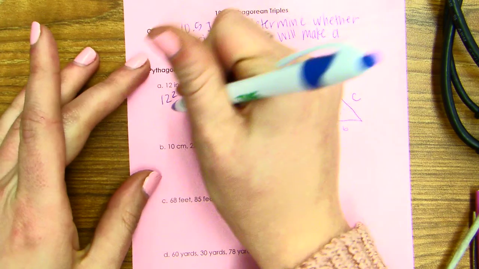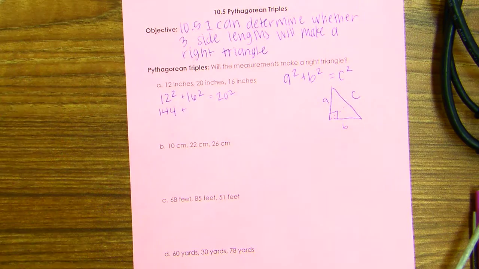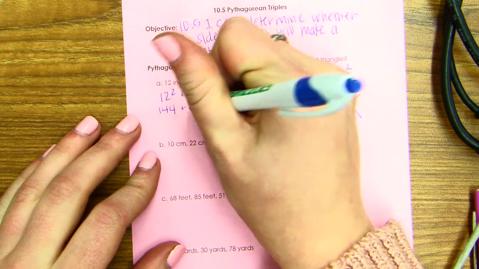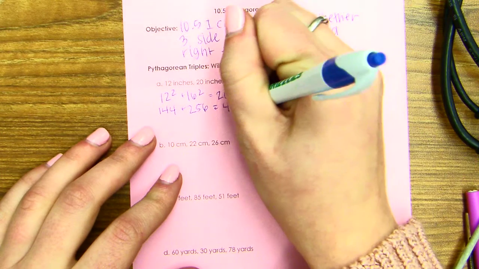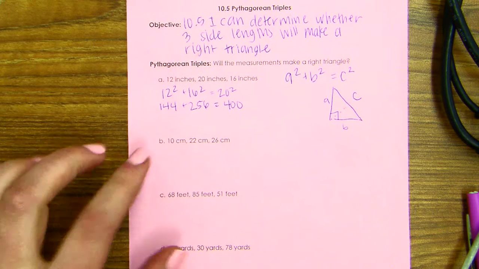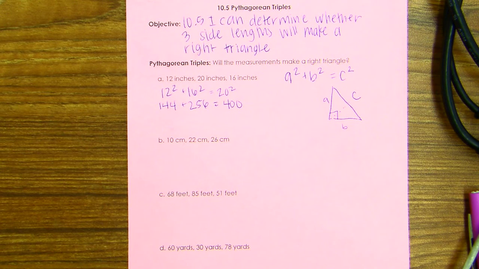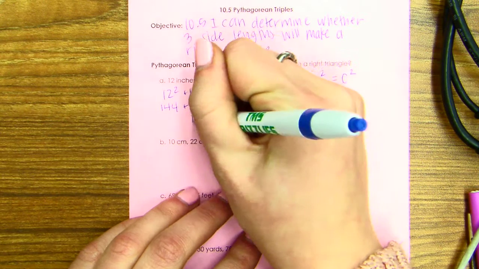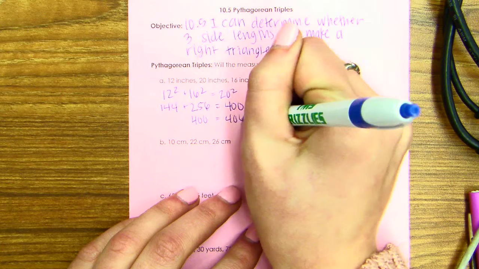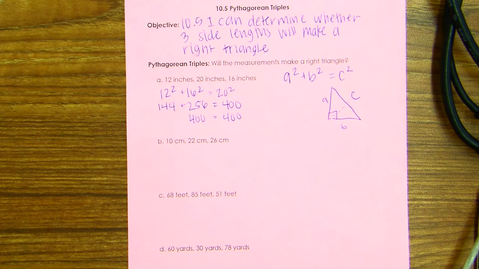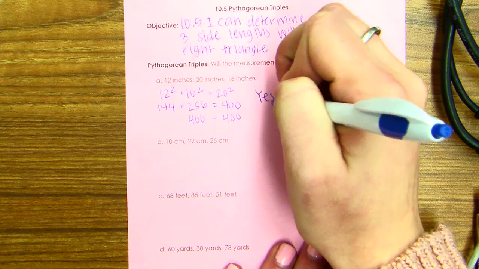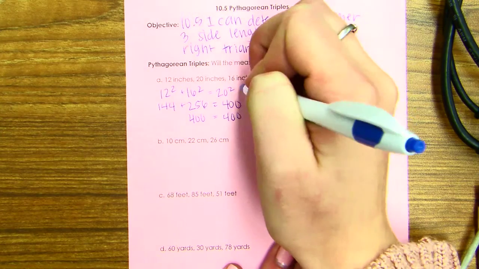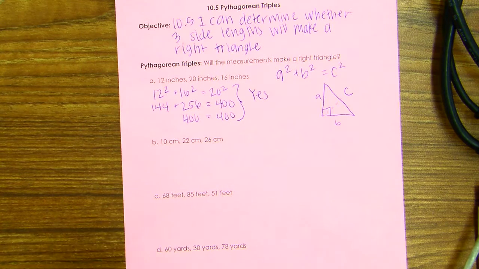So then 12 squared is 144. 16 squared is 256, and 20 squared is 400. And then we'll keep simplifying this side. 144 plus 256 is 400. So since both sides were equal, the Pythagorean theorem works, and this is a right triangle. So I can say, yes, this one is a right triangle, and if it asked me to justify my answer, I could say that was my justification. It shows that the Pythagorean theorem works, so it is a right triangle.